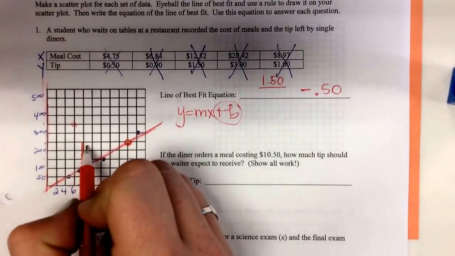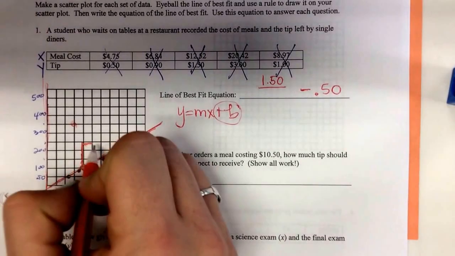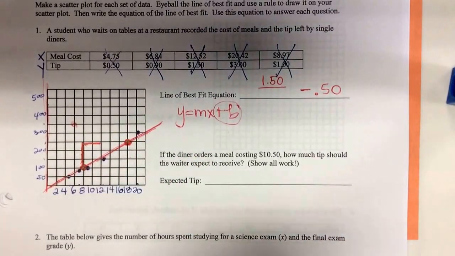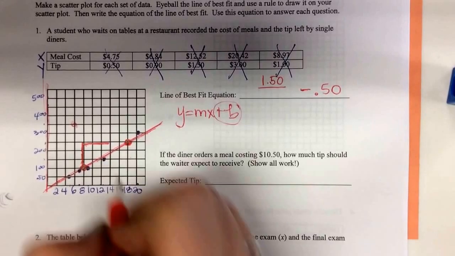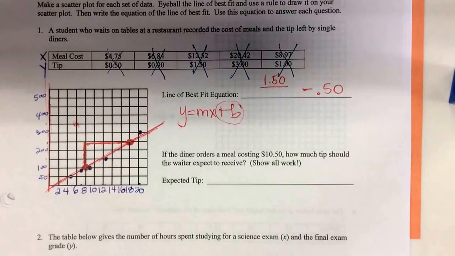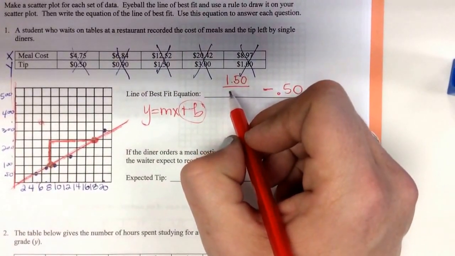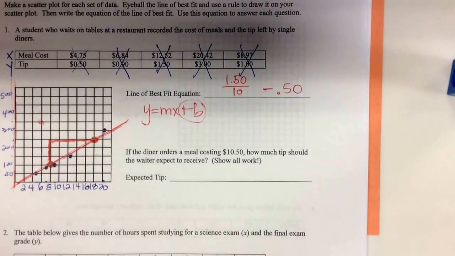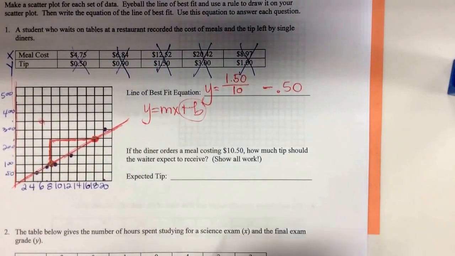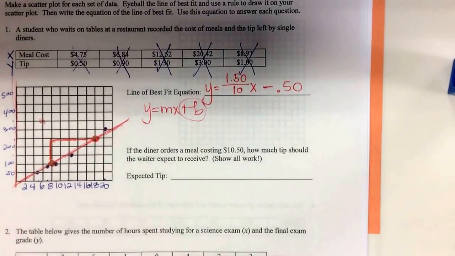Over, let's count how many spaces I go over. If I go over one box, how many does that represent? 2. So another one represents 4, 6, 8, 10. So up $1.50 and over 10. Can you fill in the rest of the equation? Y equals $1.50 over 10 x minus 50 cents.